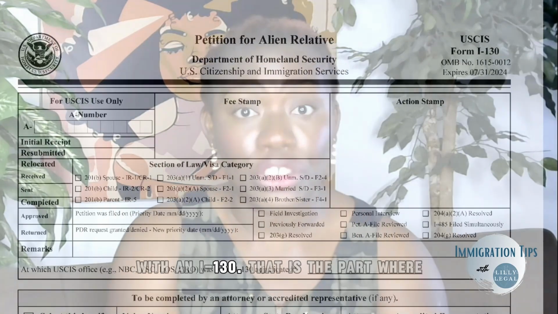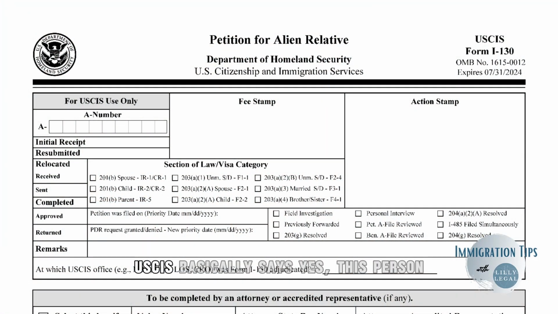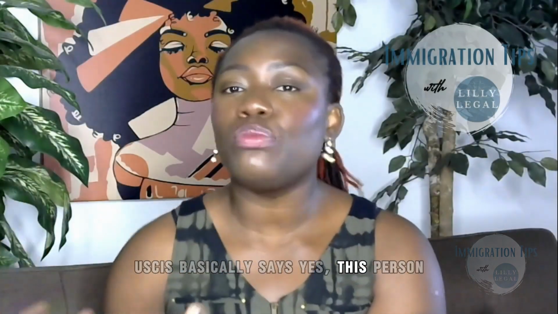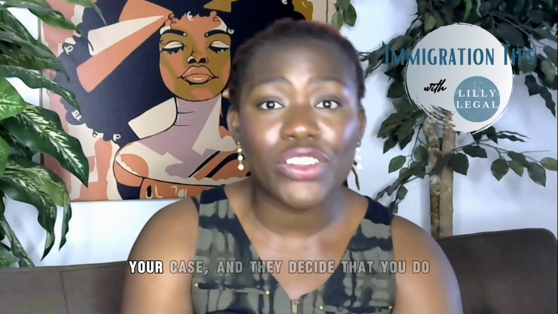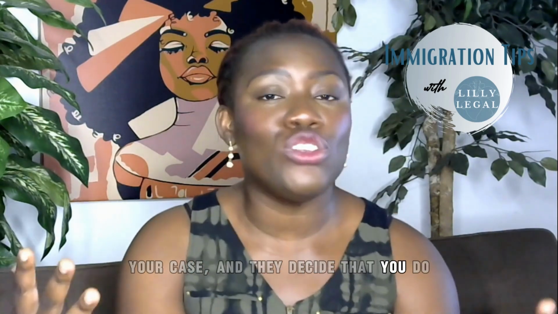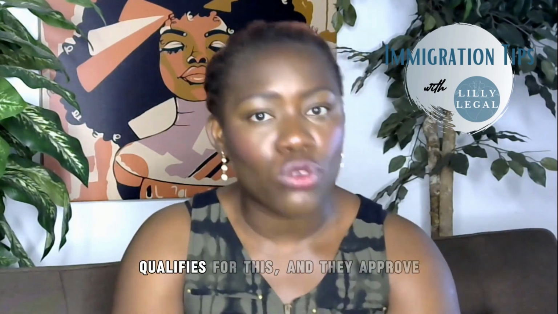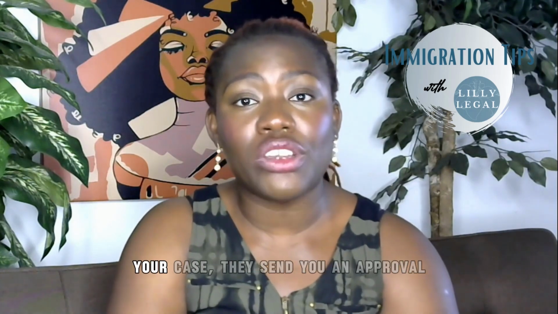What are family-based immigrant visa petitions? These start with an I-130. That is the part where USCIS basically says, yes, this person meets all the requirements for this family-based immigration petition, and we're going to approve it. And the changes come on how to correct your approval notice. So once USCIS processes your case and they decide that you do qualify for this and your beneficiary qualifies for this and they approve your case, they send you an approval notice.